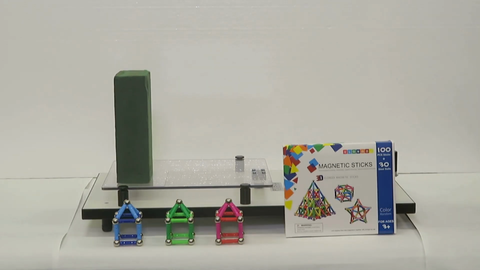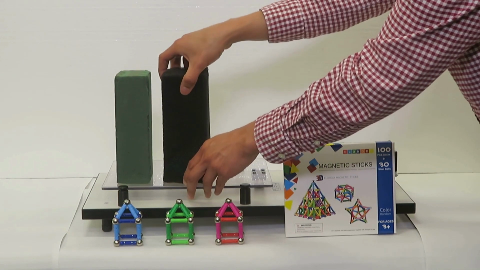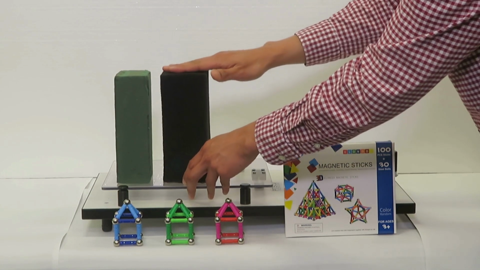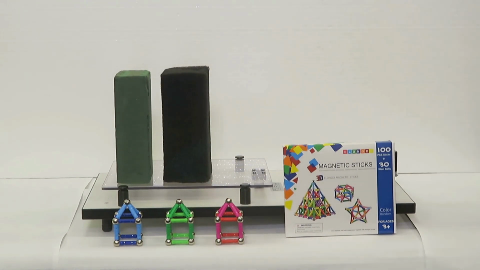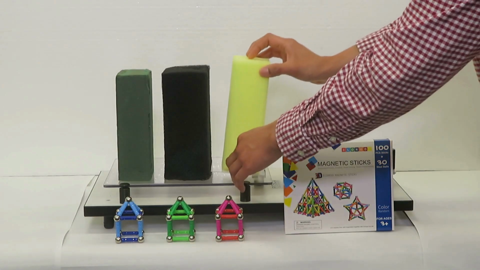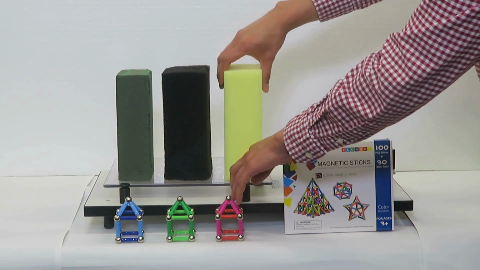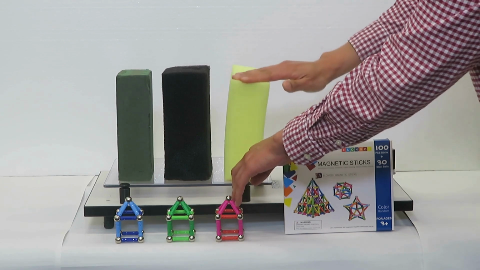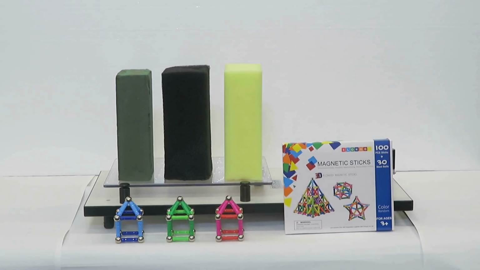The second is a filter foam sponge. This sponge is more flexible than the first one, but is not too malleable. We will use this sponge to represent stiff soils like deep cohesionless material. Lastly, the third is a cleaning foam sponge with a very squashy texture. We will use this sponge to represent soft soils like soft clays or peats.